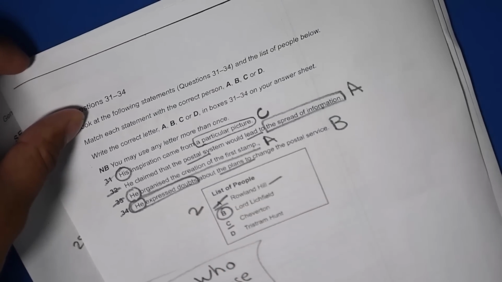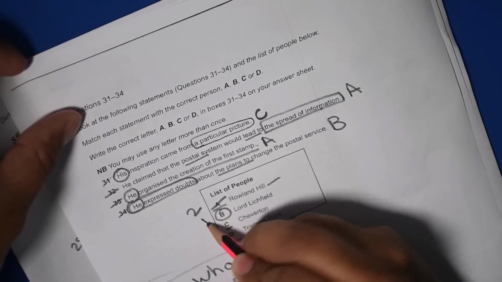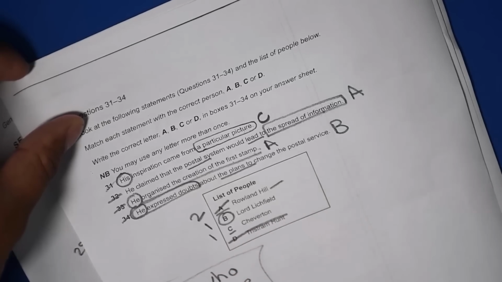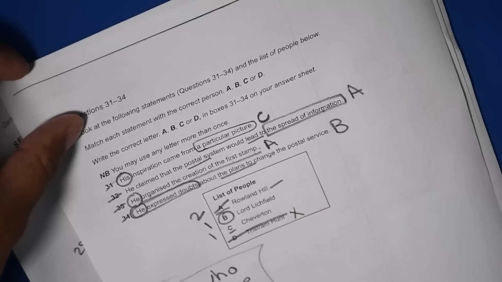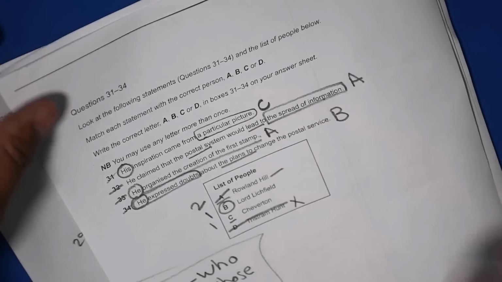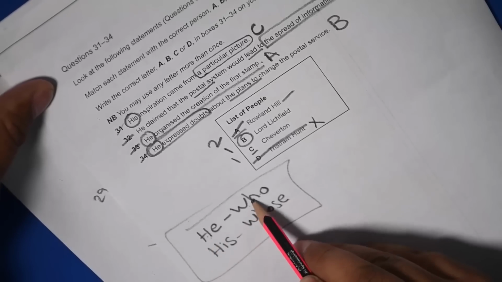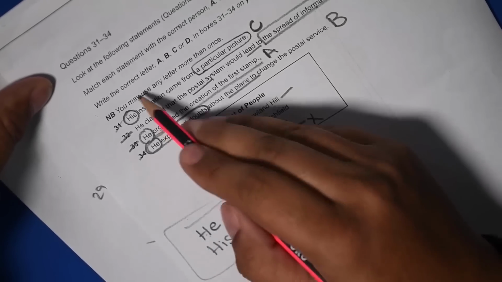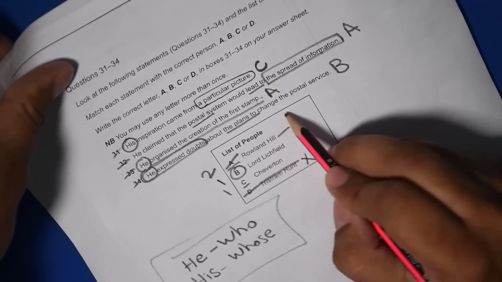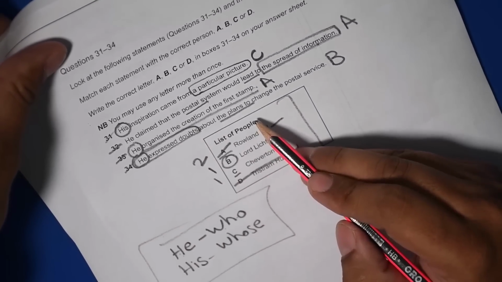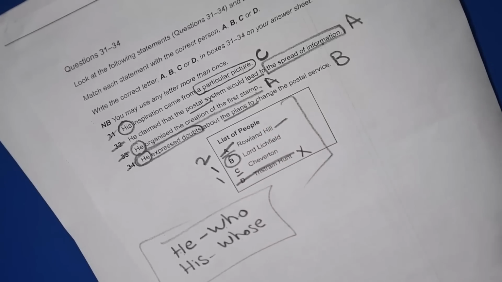Now have you noticed one thing? They have used A 2 times, then B 1 time, then C 1 time, and D is not used at all. There is no statement of D. Okay, so it can be like this. And by the way, this he formula, he into who, his into whose, can help you a lot with list of headings, a list of people. This is called matching.